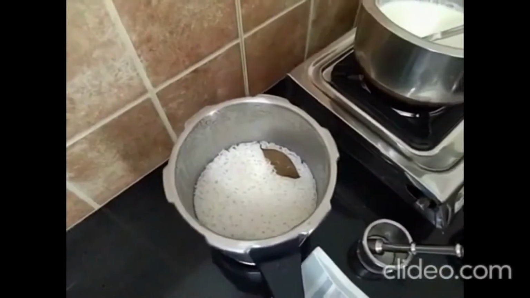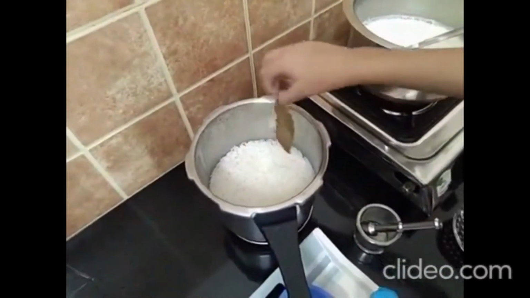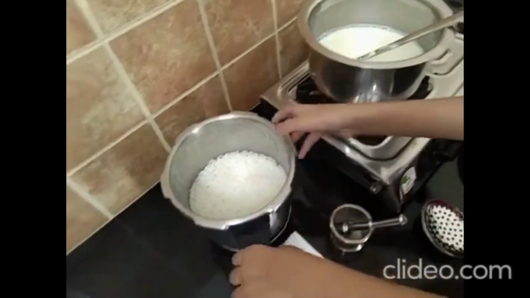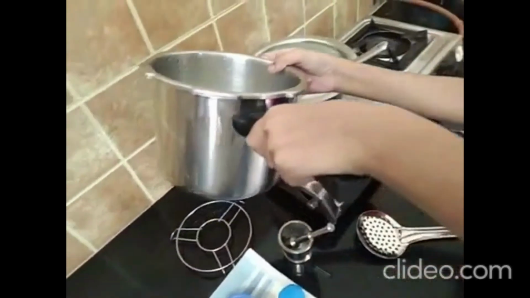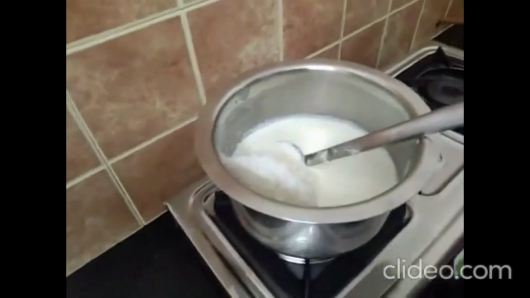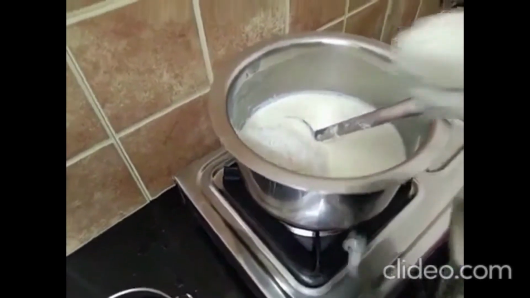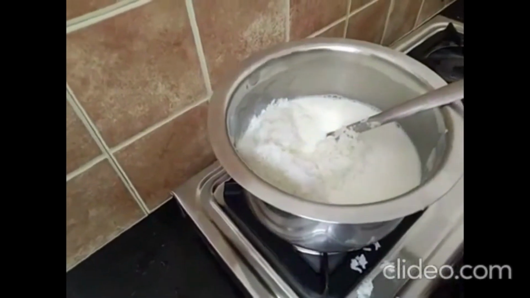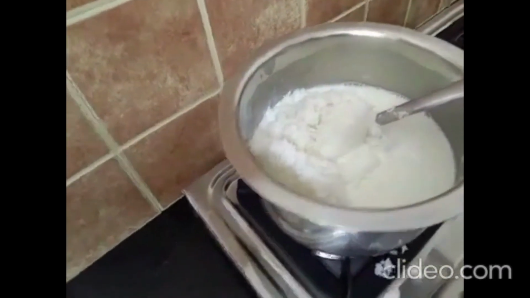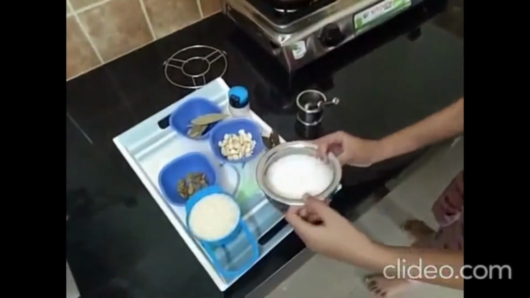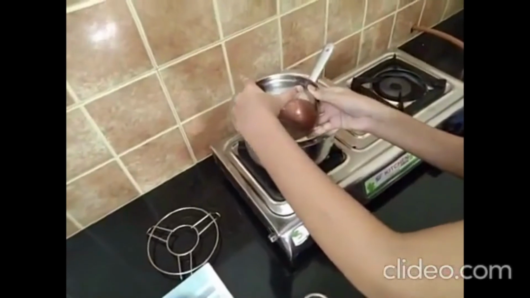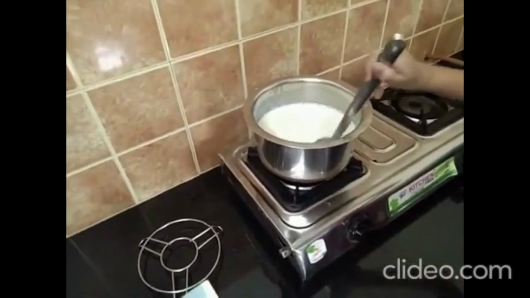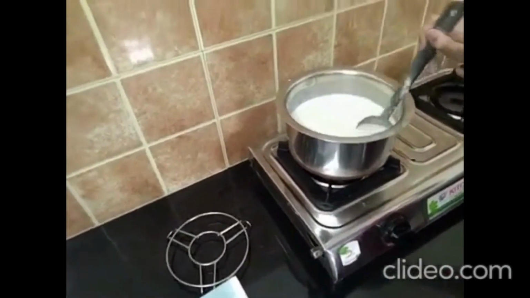So we will remove the bay leaf and we'll put the rice in the milk. Now we will put the sugar we have taken in the milk and now we'll stir it for 10 minutes.